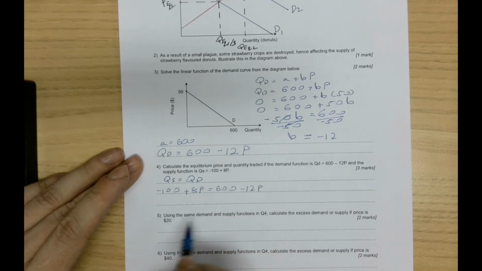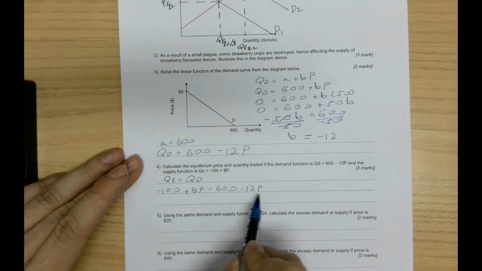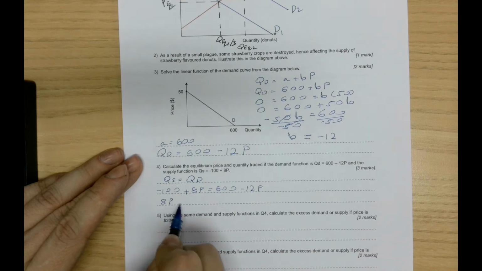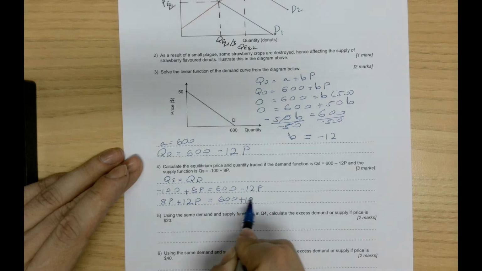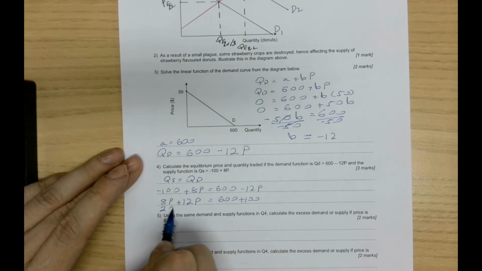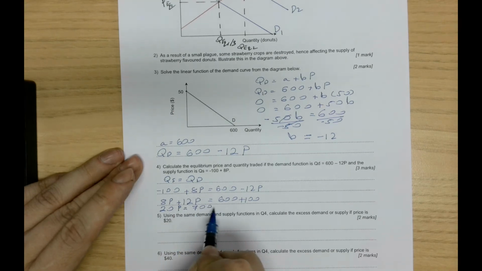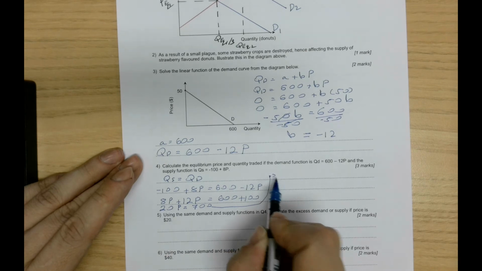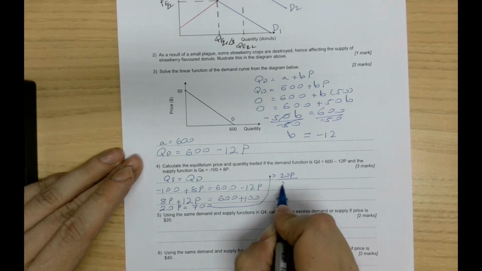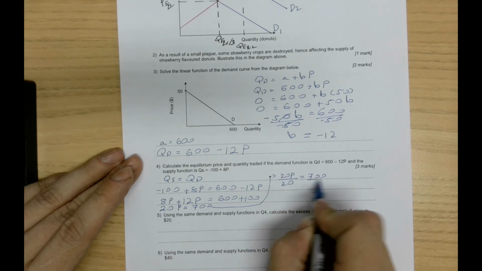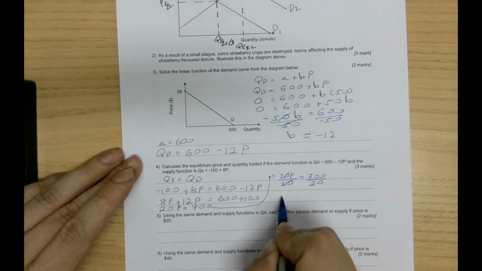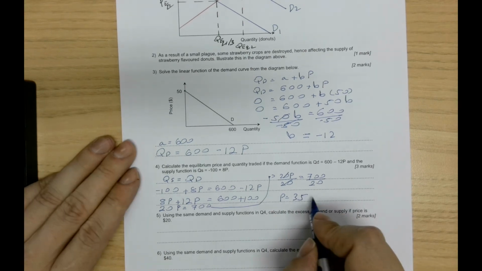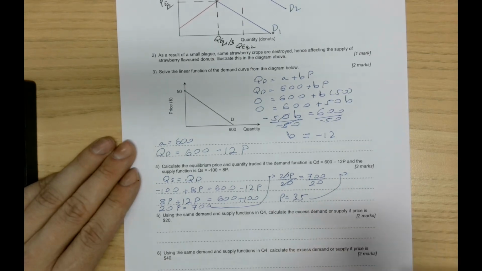I'm going to bring this minus 100 over. I'm going to bring this minus 12P over. I get 8P plus 12P equals 600 plus 100, which is 20P equals 700. 20P divided by 20 equals 700 divided by 20, so P is 35. P equals 35. Okay, and then I just see the quantity demanded, so I'm going to use that one.